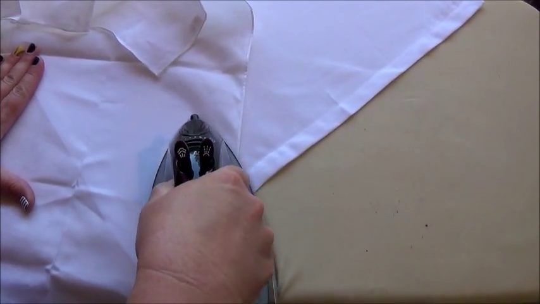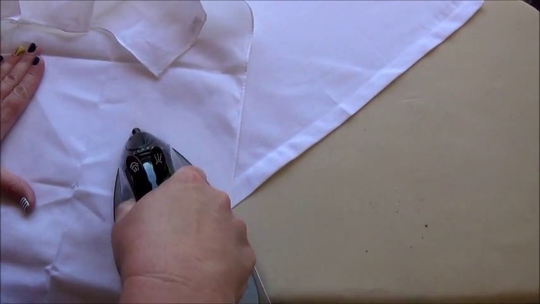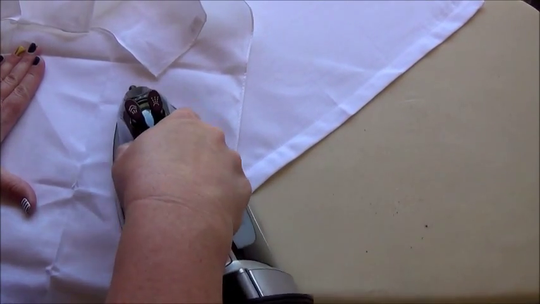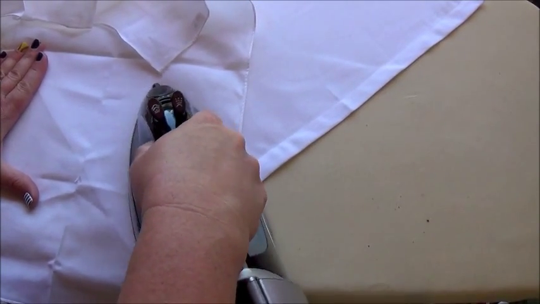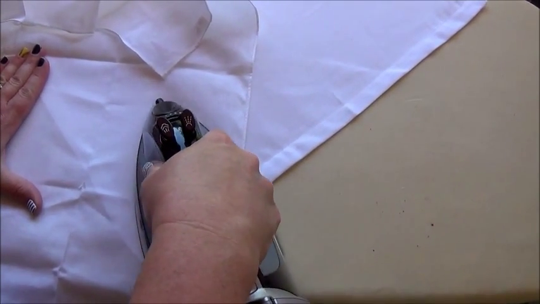I'm super excited about this, because if this works really well, think of the possibilities. It's awesome. No more searching for those perfect napkins. You can make your own.